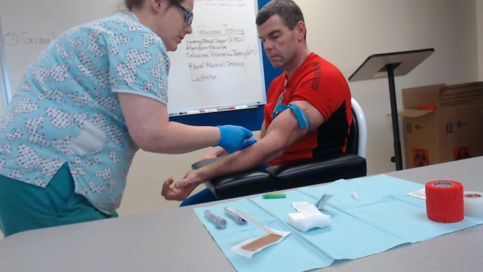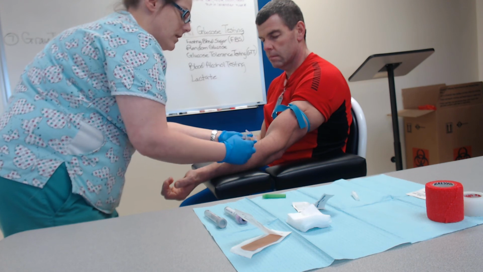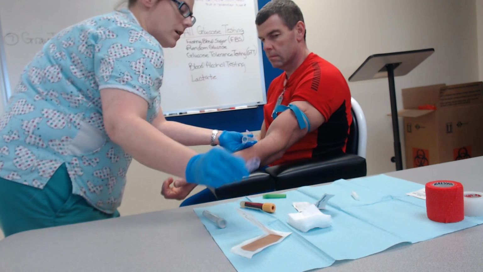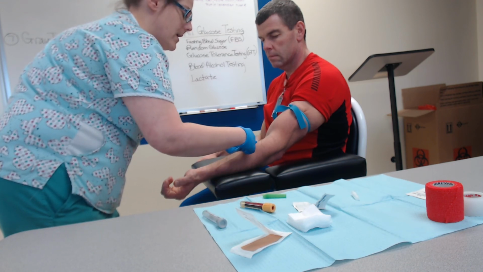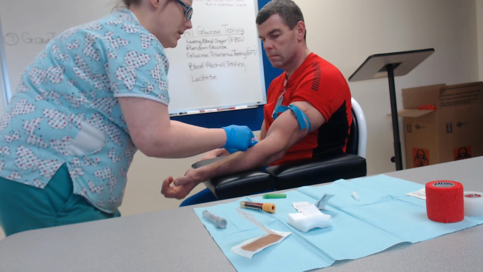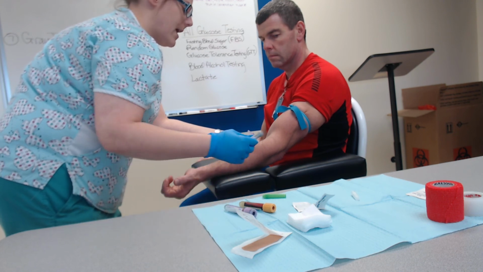Go ahead and put your first tube in. You want to use the little wings on the side of the holder to help you push the tube in. Once that tube is filled, go ahead and pick up your next tube and put that one in. Let that one fill all the way up. And then your last tube.